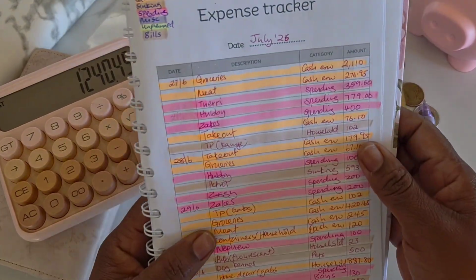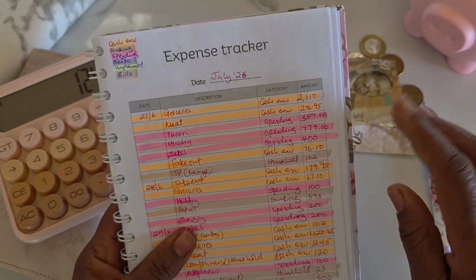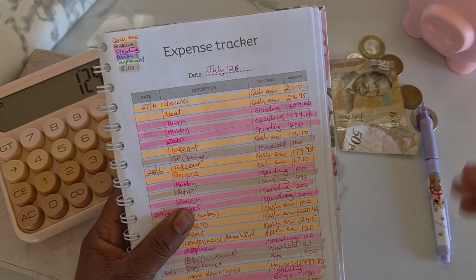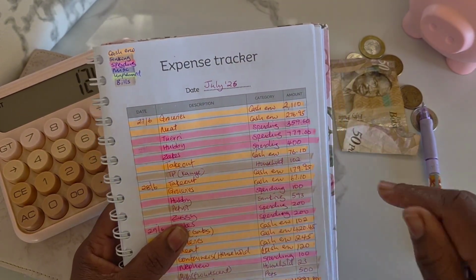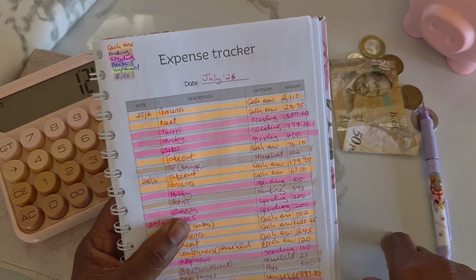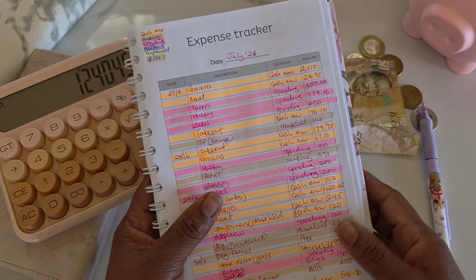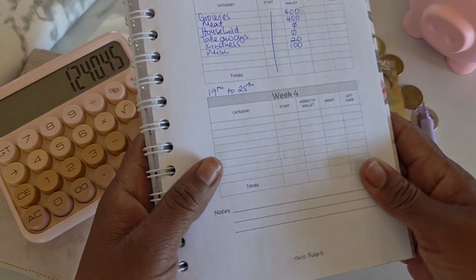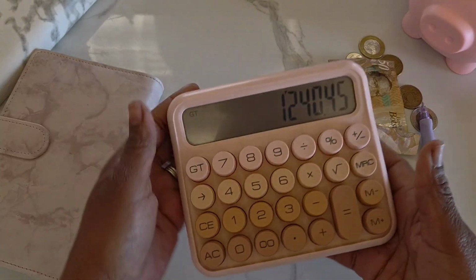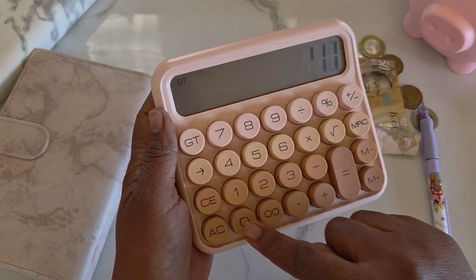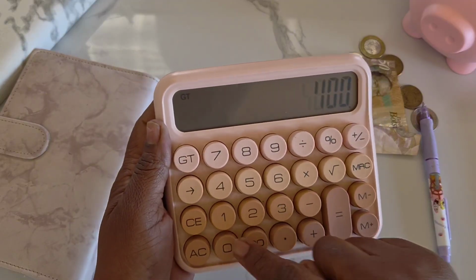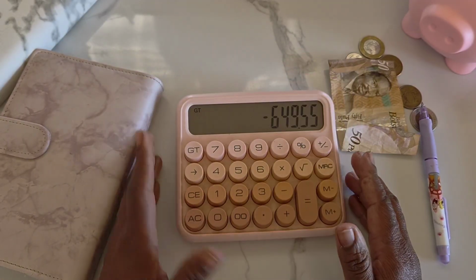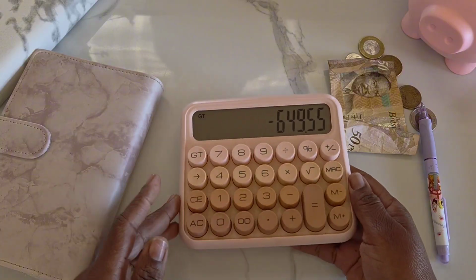Because I've changed my budget to 4,000, I spent 2,110. It was supposed to be 2,000, so I was already over by 100 pula, but that's fine. So I take this away from 4,000, which was my budget, and it's 649. That's how much I should have in my budget.